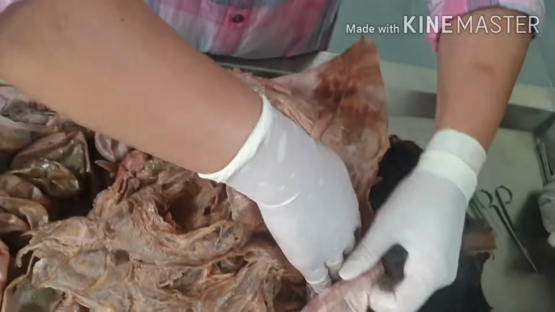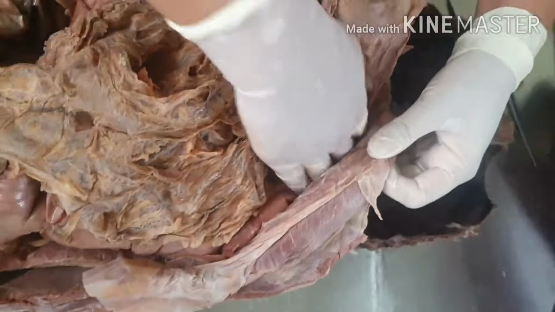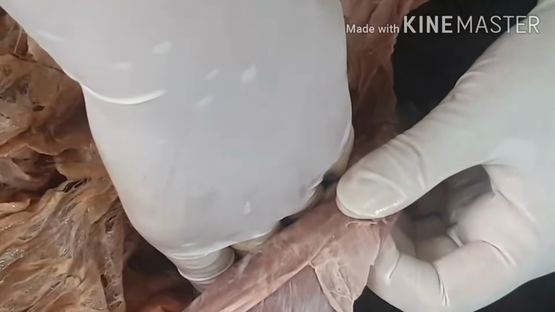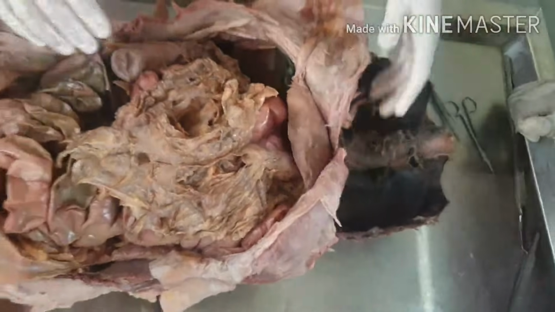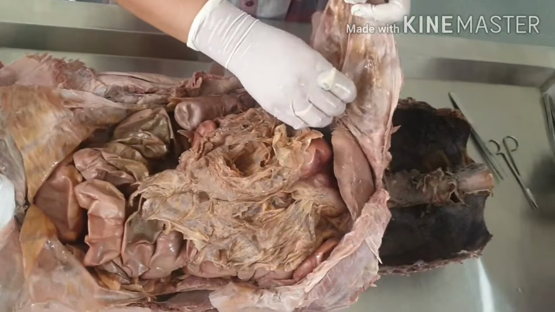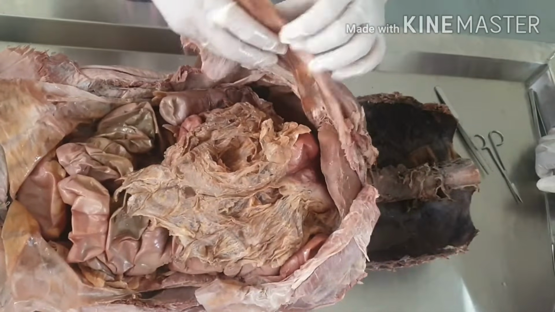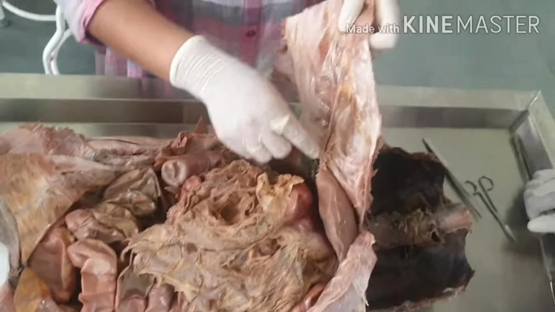Similarly, there is a left subphrenic space on the left, between the left lobe of the liver and the left dome of the diaphragm. Now there is a structure here which you can see, which is going from the level of the umbilicus, from the anterior abdominal wall to the liver.